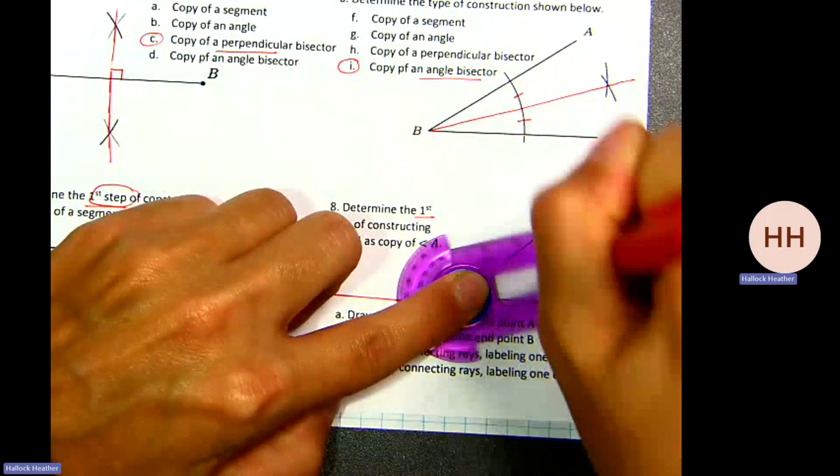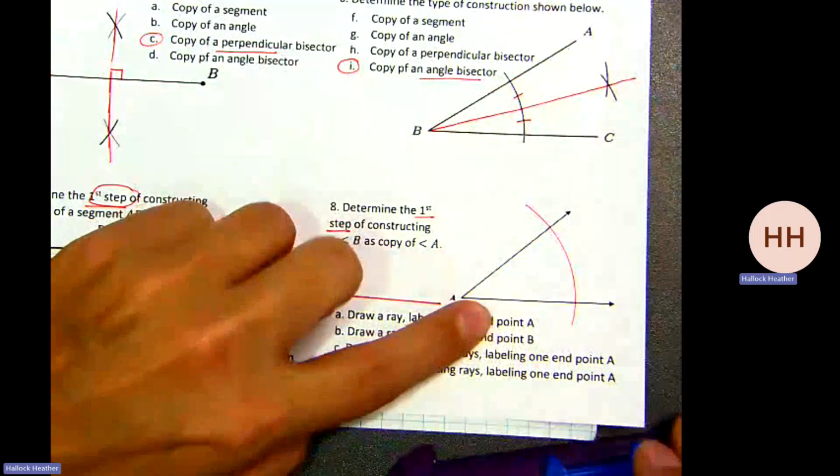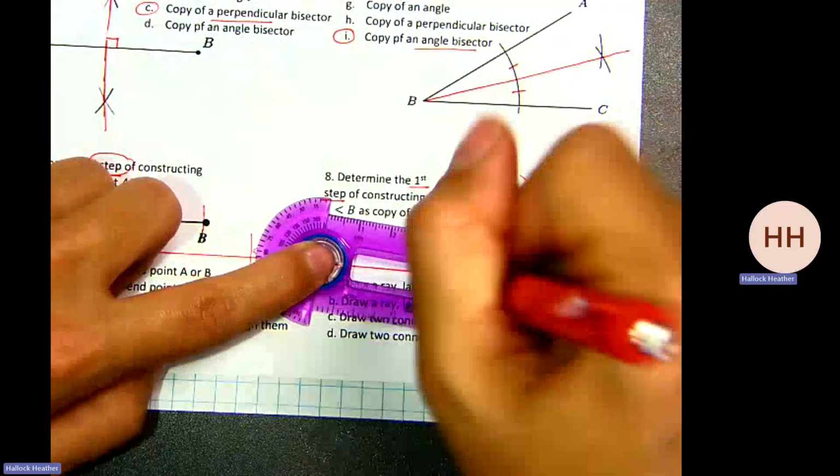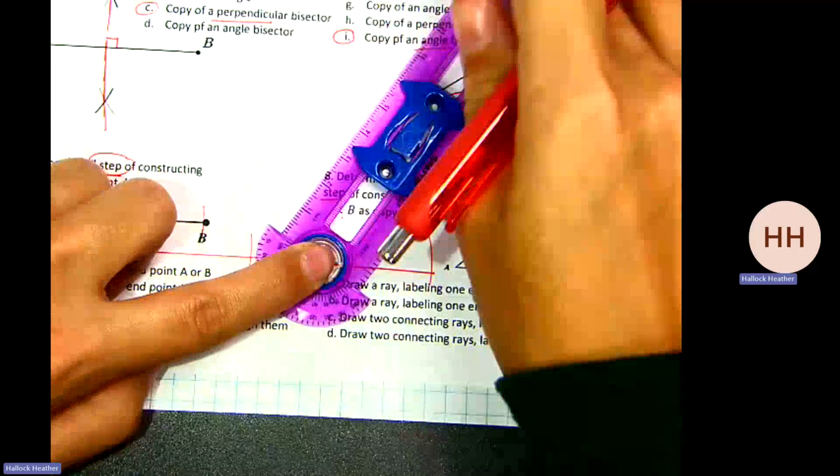And put my compass on A, remember, and I would make an arc going through both angles. I could bring it over here, draw an arc going through. I don't know where it's going to end up.